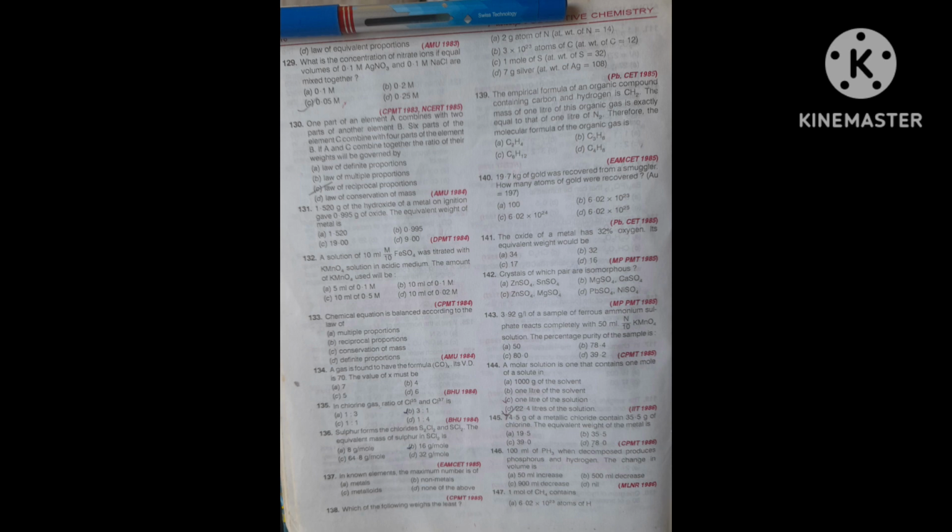In the metal oxide, oxygen has valency 2.